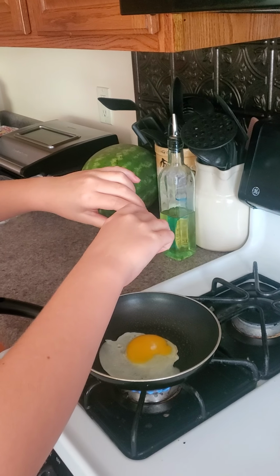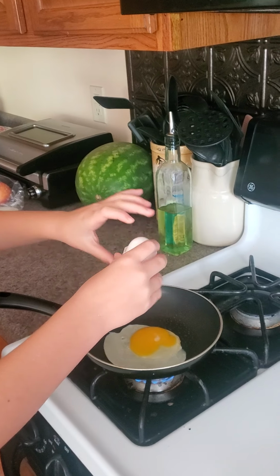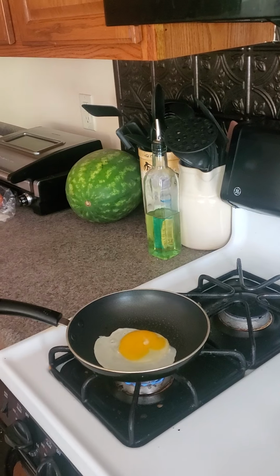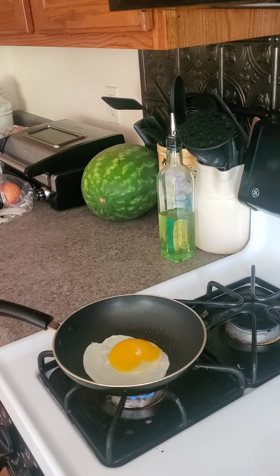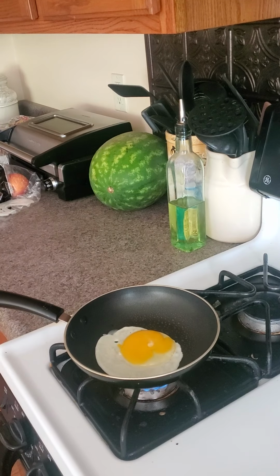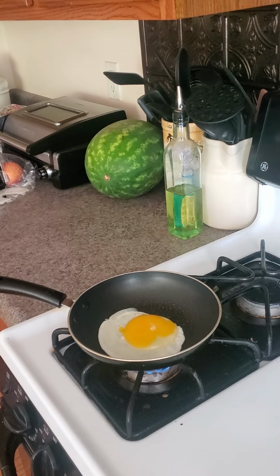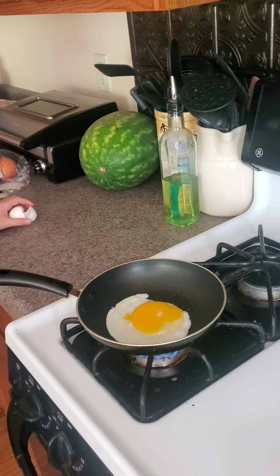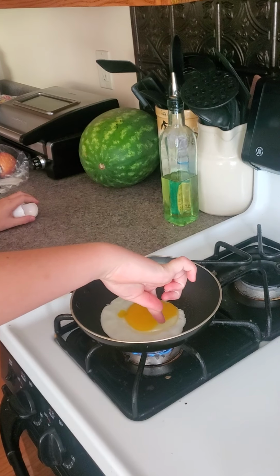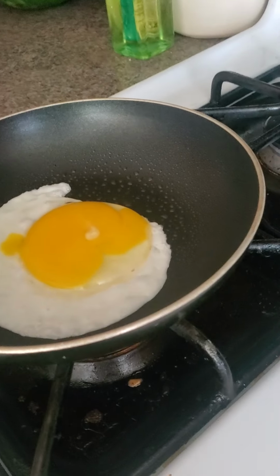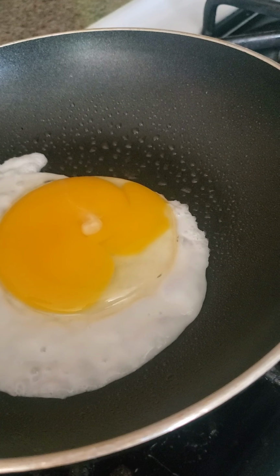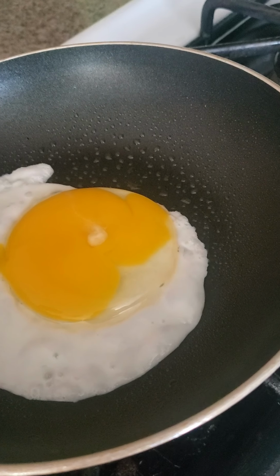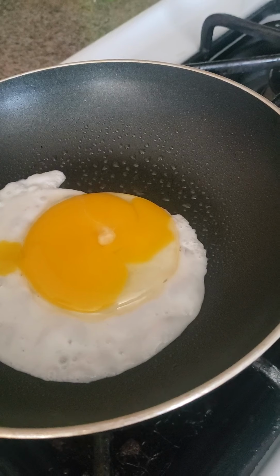Ooh, look at that. So right away, we see, what color was that whenever it started? Clear. Yeah, it was clear. Well, what happened to it? It turned white. Right, that's because the pan was hot. You're right. You can see right there, it's still a little clear. Oh, yeah. I see that. Right around the yolk. Would we want to eat it like that? No. Oh, no, that doesn't sound good.